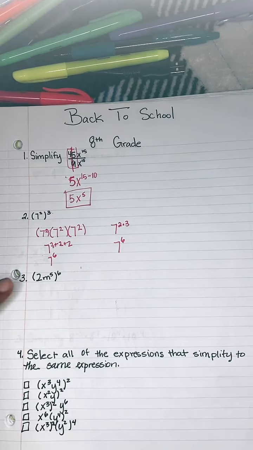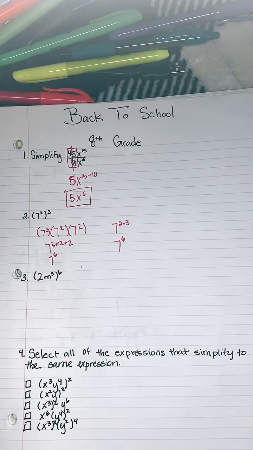Okay. Number 3. Okay, somebody said 2m to the 30th. I'm getting a lot of 2m to the 30th. Okay, I got you. 2m to the 10th. Add.